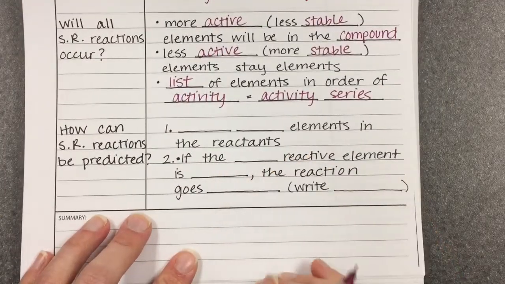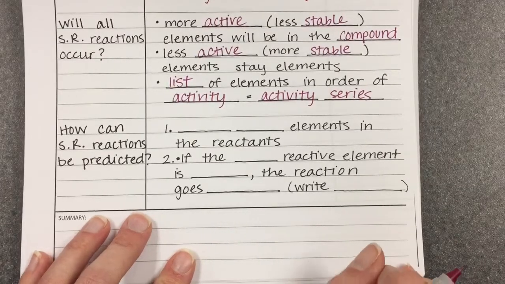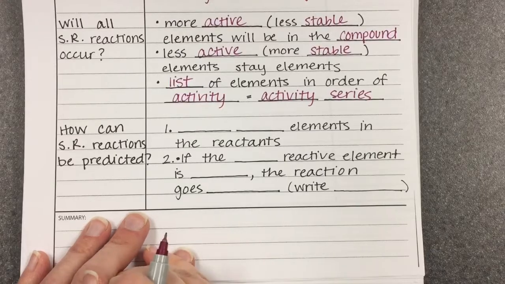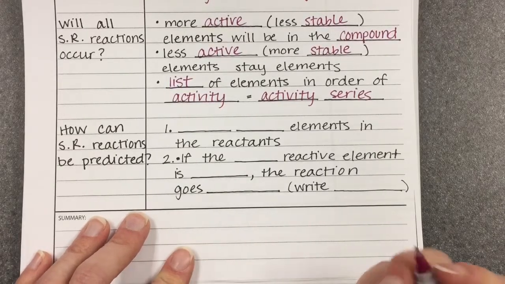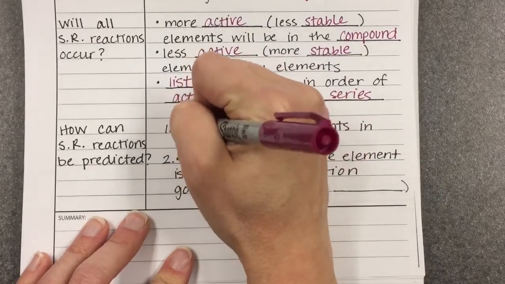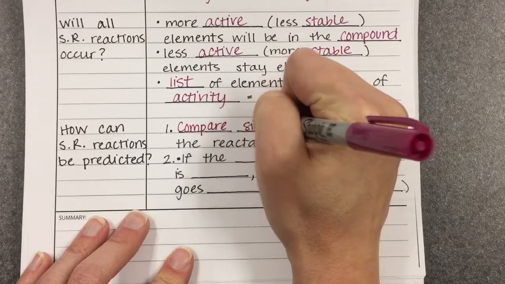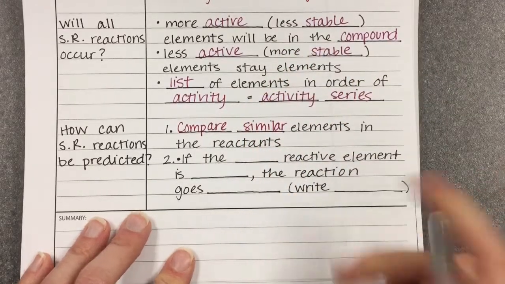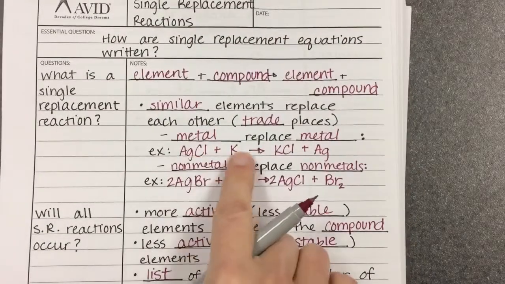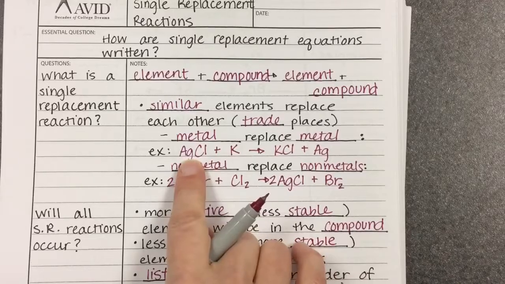So how do we predict whether or not a reaction is going to go forward and what the products of that reaction are going to be as far as single replacement reactions are concerned? What you have to do is compare the similar elements in the reactants. For example, if you're looking at your compound and your element and you notice that the element is a metal, compare that to the metal in the compound.